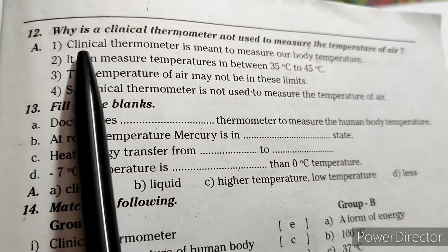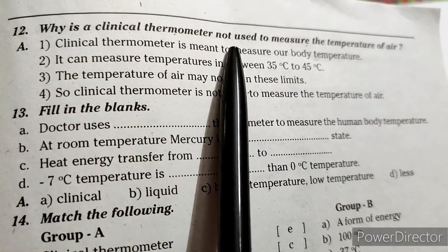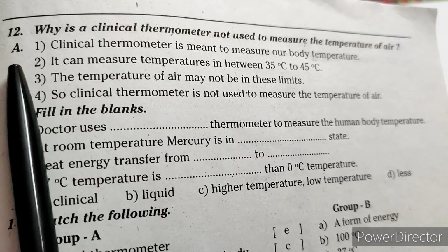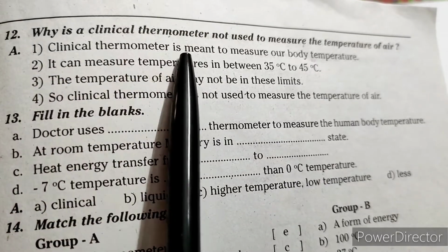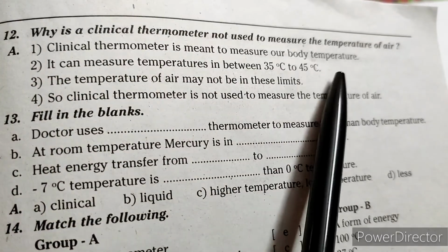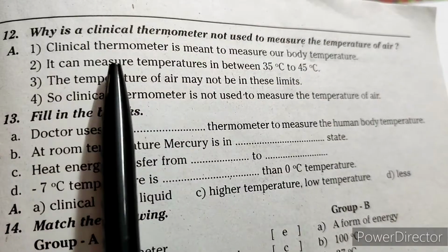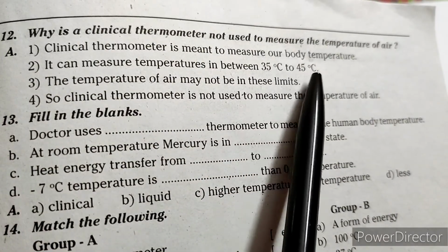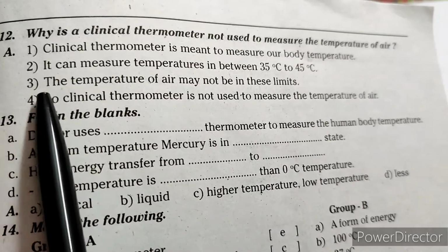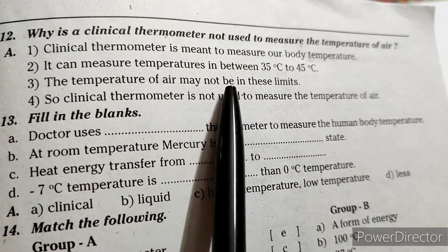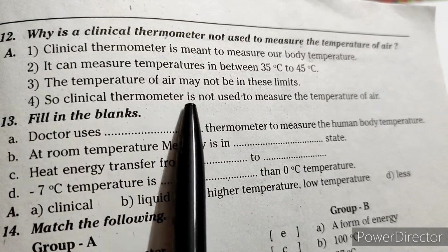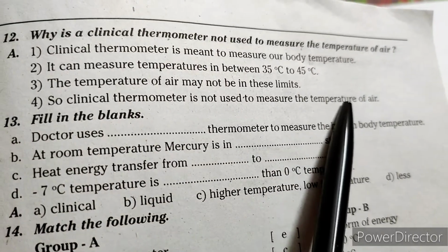12th one. Why is a clinical thermometer not used to measure the temperature of air? Answer: a clinical thermometer is meant to measure our body temperature. It can measure temperatures in between 35 degrees Celsius to 45 degrees Celsius. The temperature of air may not be in these limits. So a clinical thermometer is not used to measure the temperature of air.